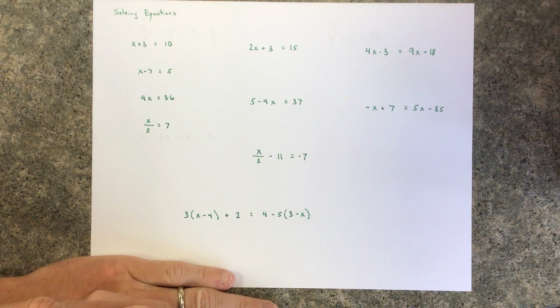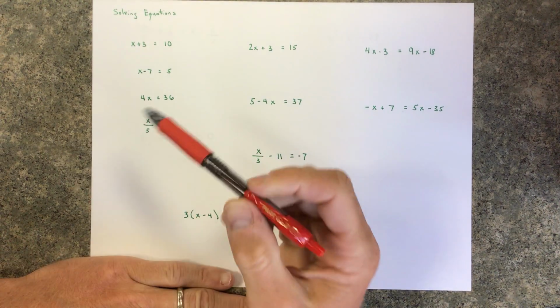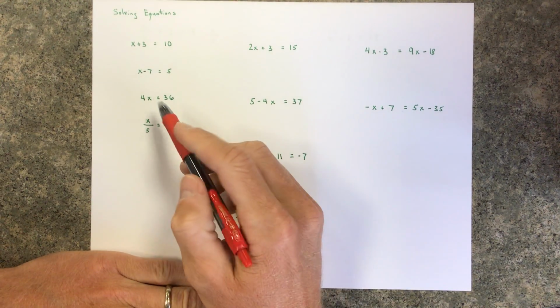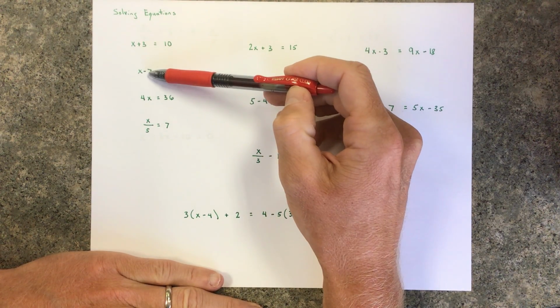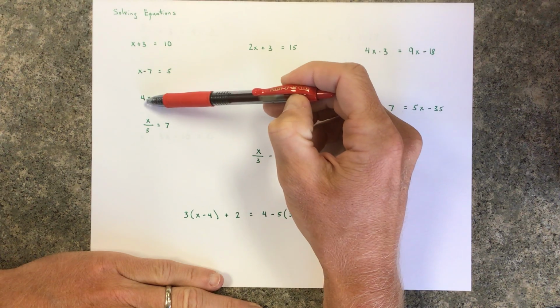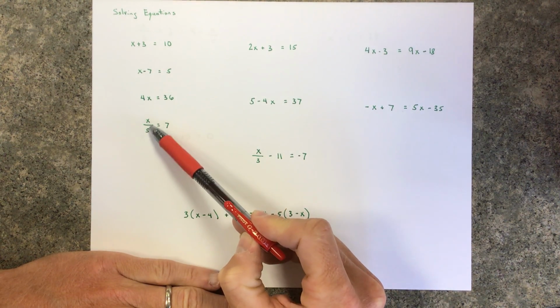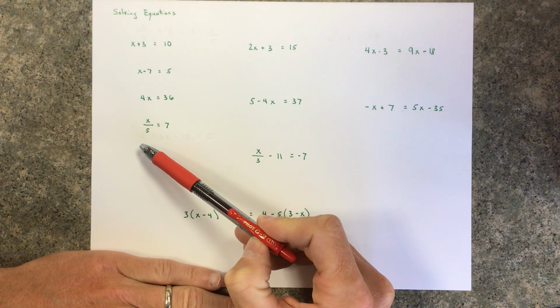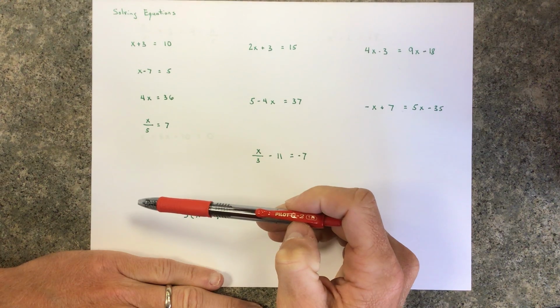But what we want to do is be able to solve it algebraically. If we use some algebra, we want to use the inverse operation. I started you with the first four. This is a plus 3, a minus 7, or subtraction. 4x is 4 times x, so that's multiplication. And then x divided by 5 is division. You undo those operations by using their inverse, okay?